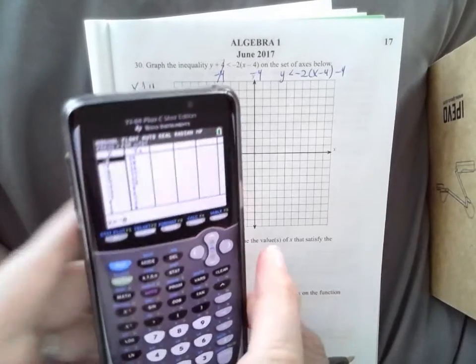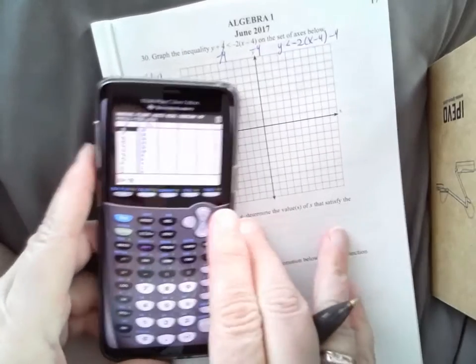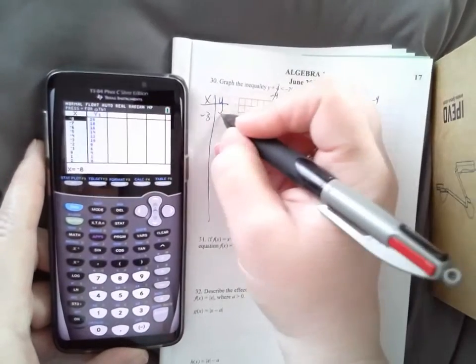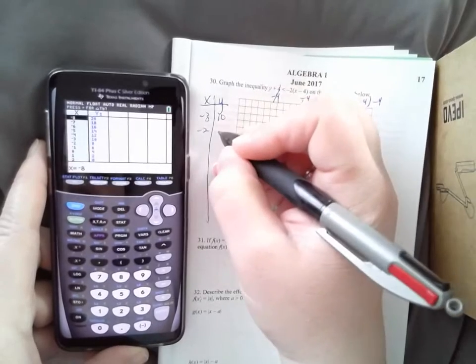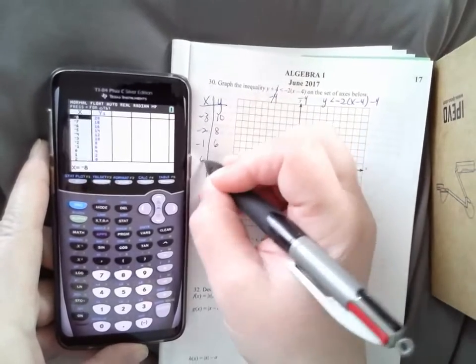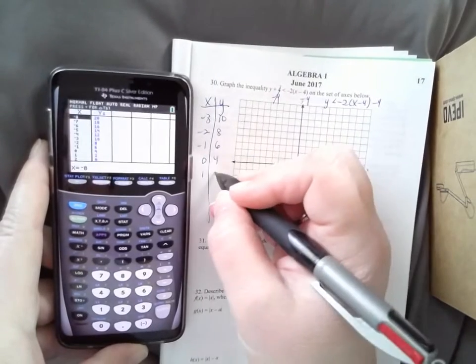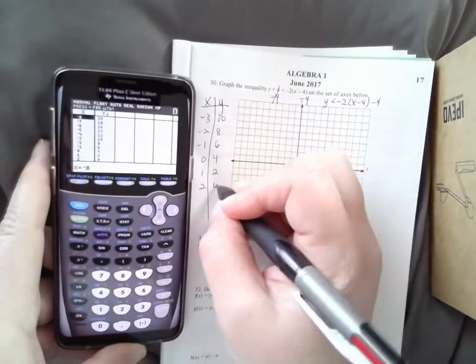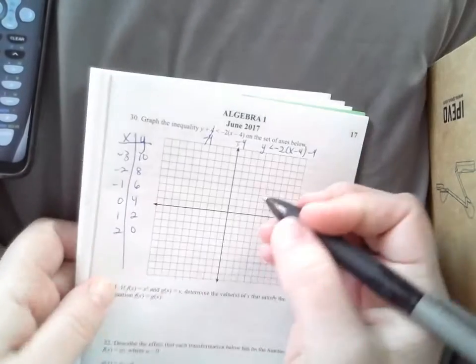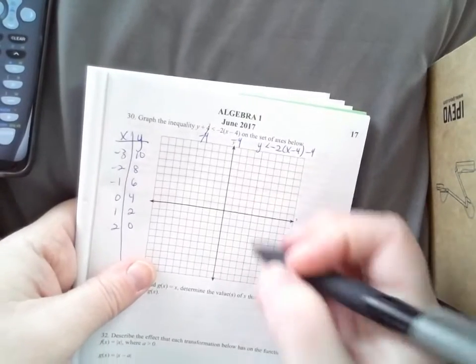Look at the table. 20 is too big, so I'm going to start at -3 where it's mapped to 10. It really doesn't take long before you see a pattern. If you see the pattern and it's linear, meaning that it's the same number every time, then you can stop and just copy that pattern.